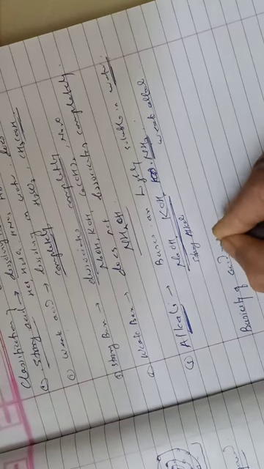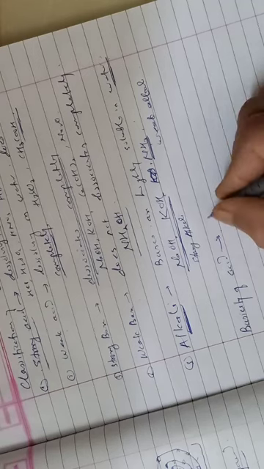Then on the basis of basicity and acidity, we can also classify the acid and base. See, basicity of acid. What is the basicity of acids?